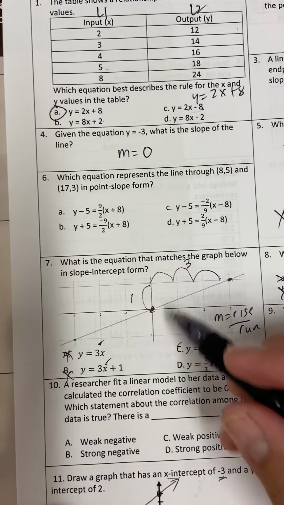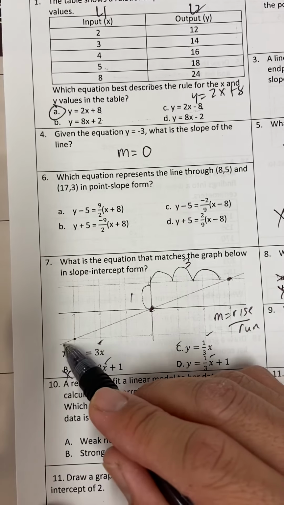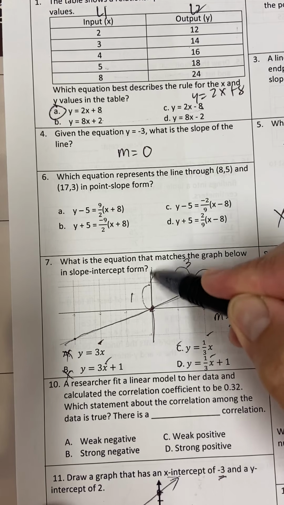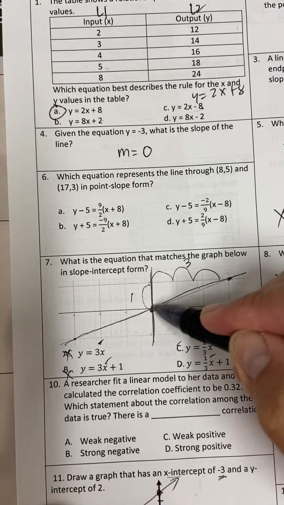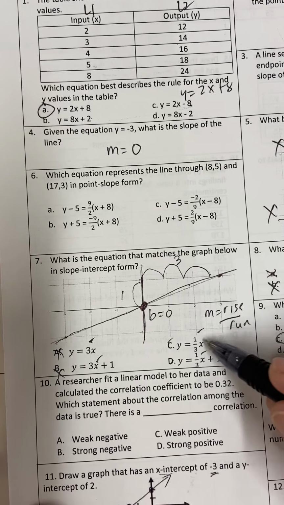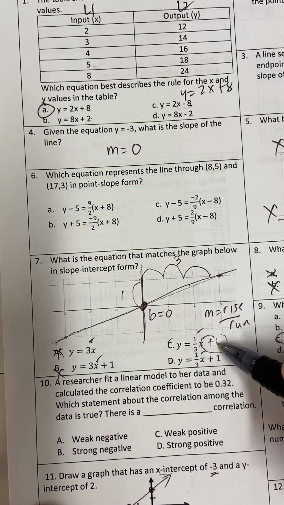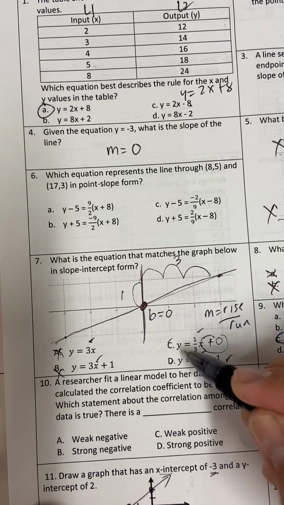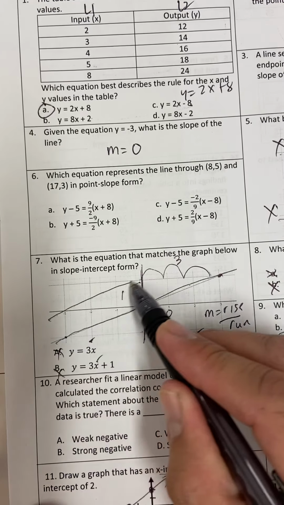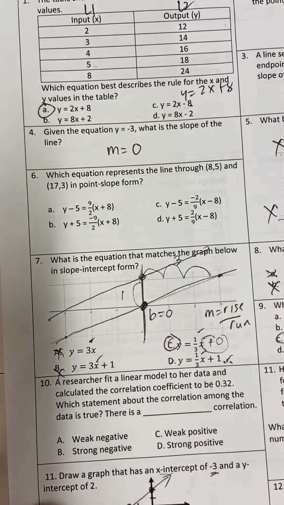Next, the b is the number where the graph crosses the y-axis. In this problem, the graph crosses at the origin, therefore b equals 0. Which one has b equal to 0? There's no number here because that means it's plus 0. So the answer there is C. If it were plus 1, the graph would cross at 1.